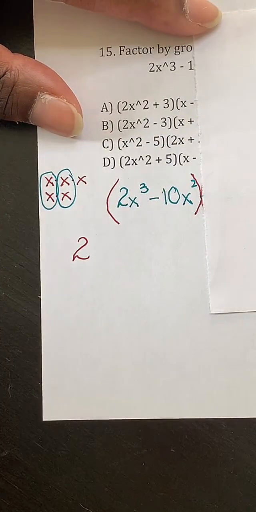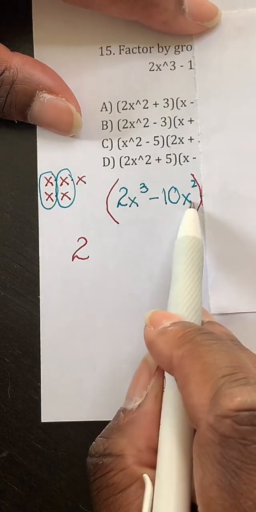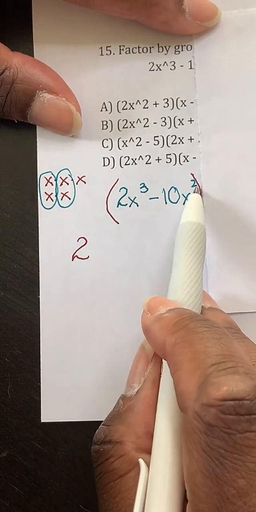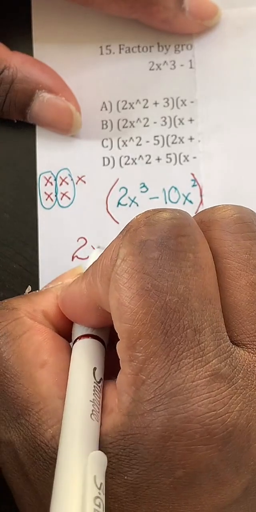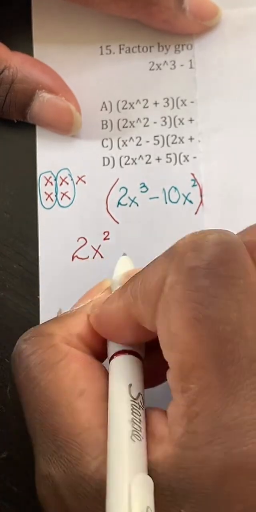They have 2 of them. Now, the long and short of it is if they both have the same base of x, go for the lowest exponent. Okay, just shoot straight to the lowest exponent. So that will give you your x squared.